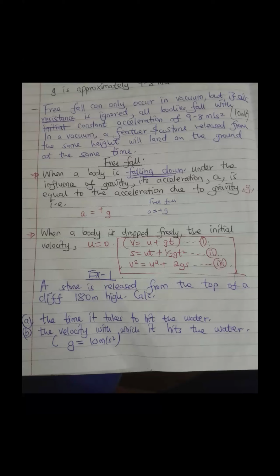Emmanuel? V is equal to U plus GT. Yes, you can also use V is equal to U plus GT and substitute the values. When you have the formula, you can get the answer. There is no way you know the formula and then find it difficult to use the formula to get the answer.